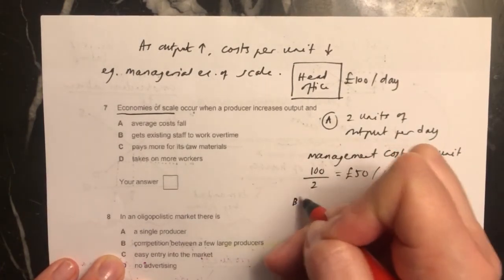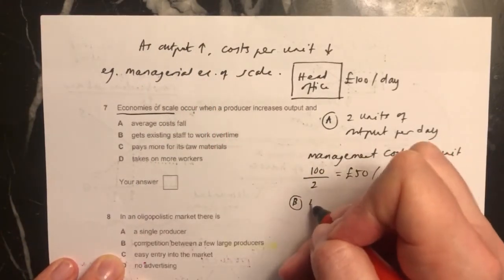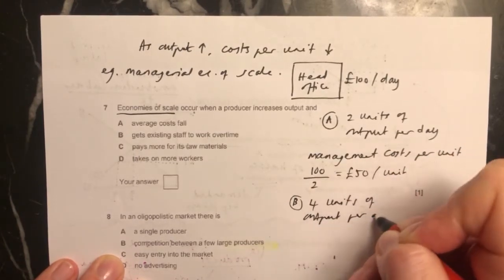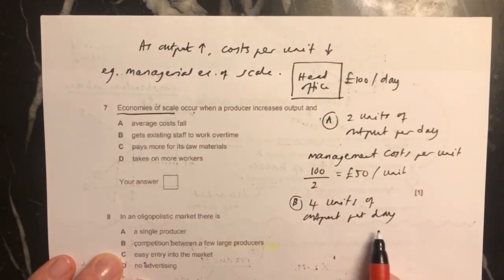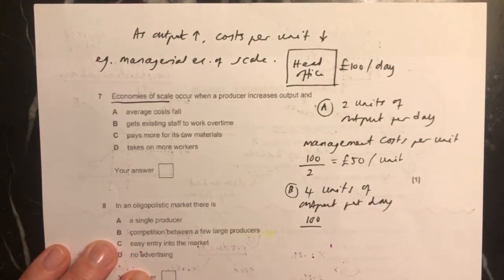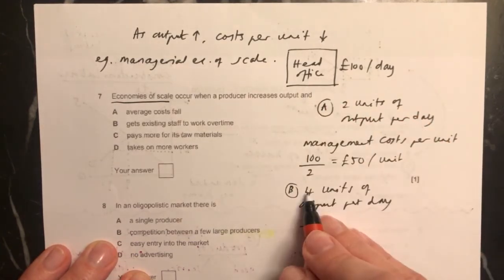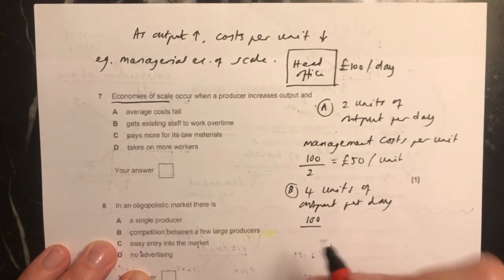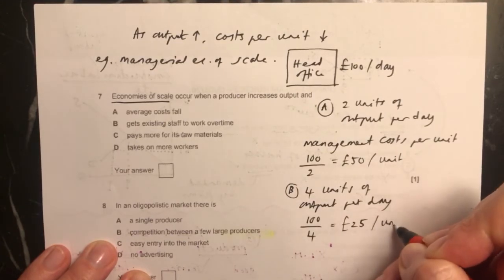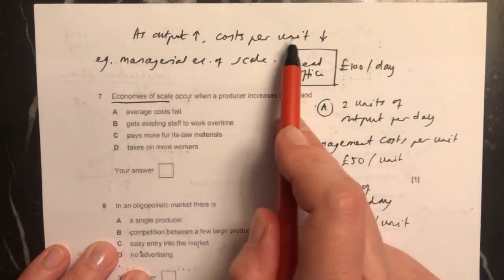If you had a situation where you can increase your output, let's imagine now that you can make 4 units of output per day. That will now mean that your management costs per unit are going to be £100 divided by 4 units, rather than just 2 units. So you're dividing £100 by 4 units, which equals £25 of management costs per unit. This illustrates really clearly that as your output goes up, your costs per unit go down.